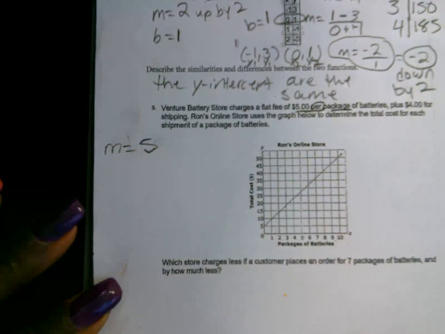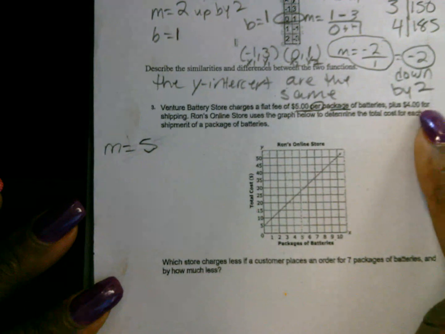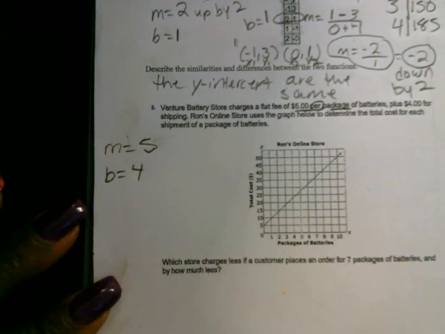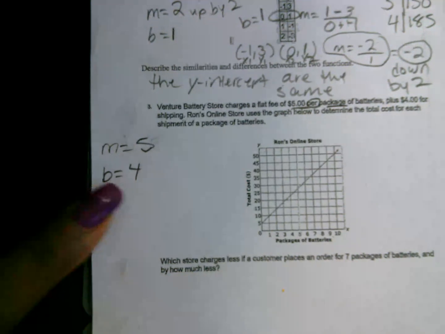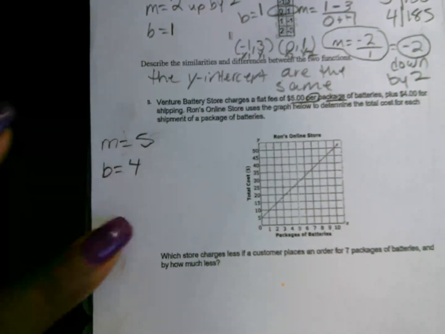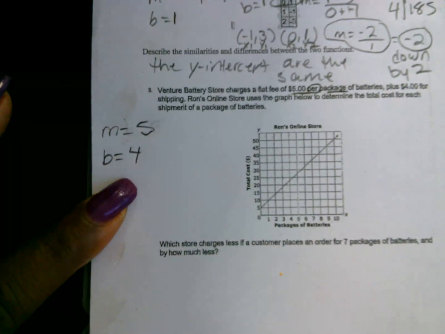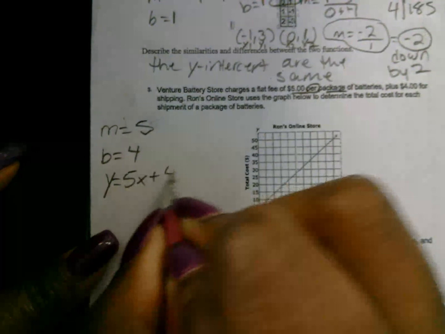So m is going to be 5, plus $4 for shipping. You automatically have to pay shipping, but you pay shipping just one time. So the starting amount is the $4 for the shipping. The equation here is going to be y equals 5x plus 4.